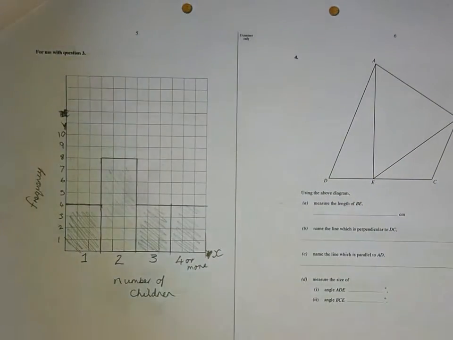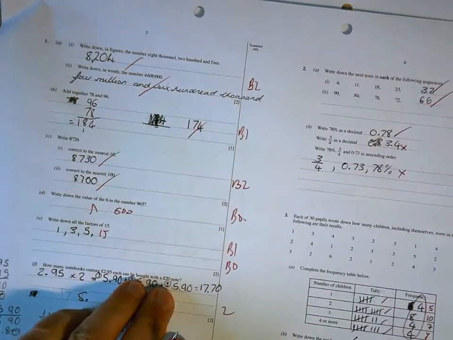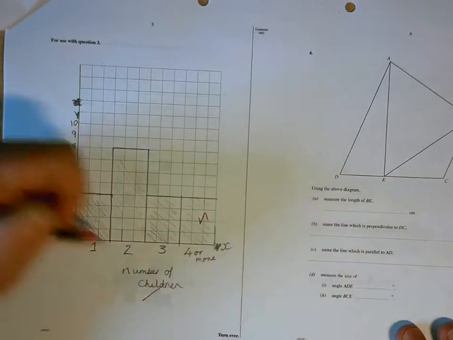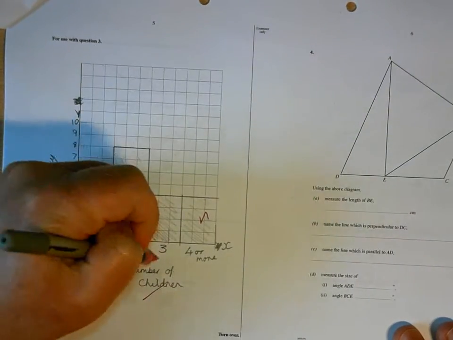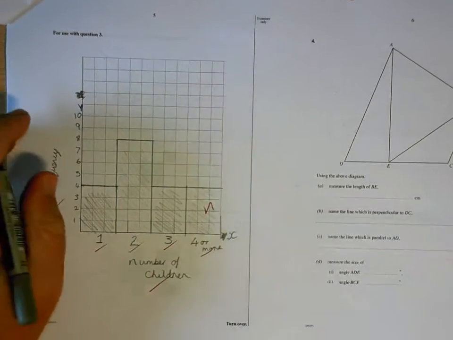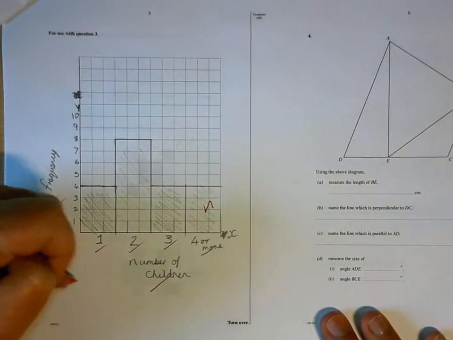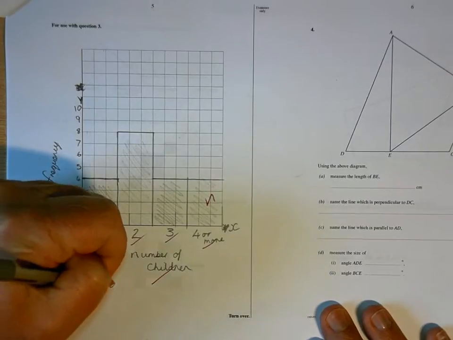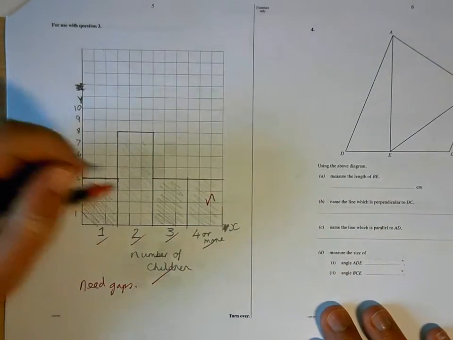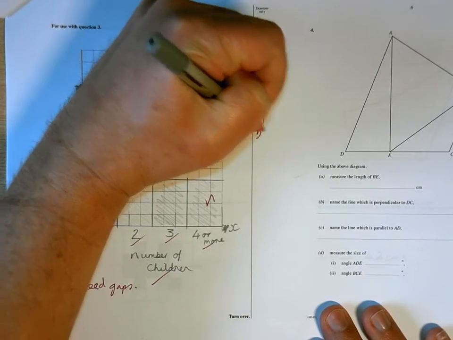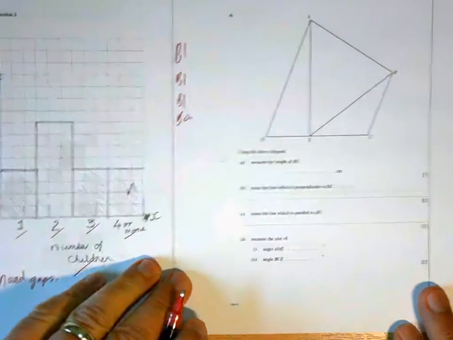Okay, your bar chart is correct for what you've drawn. It's nicely labelled, they are in the right place, and it's drawn with a pencil, so that's good. The only penalty I'm going to give you is that there needs to be gaps between the bars, so you're going to lose 1 mark for no gaps.